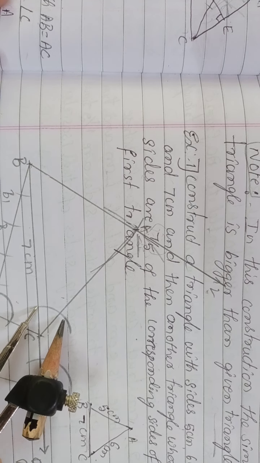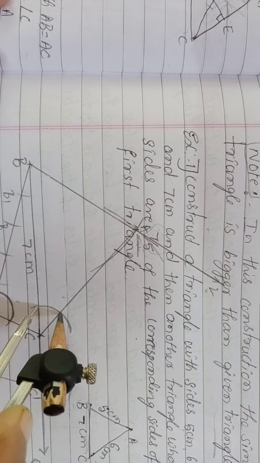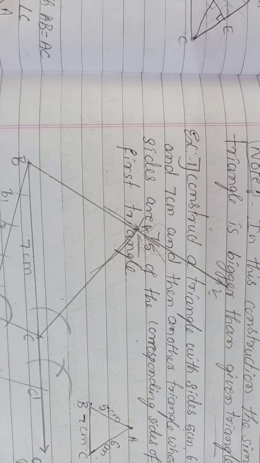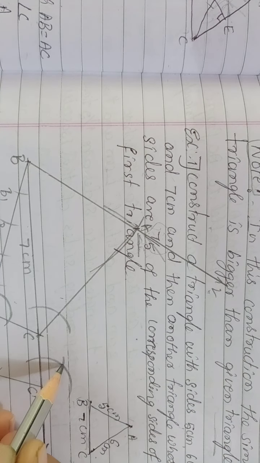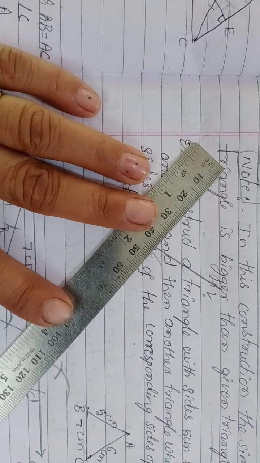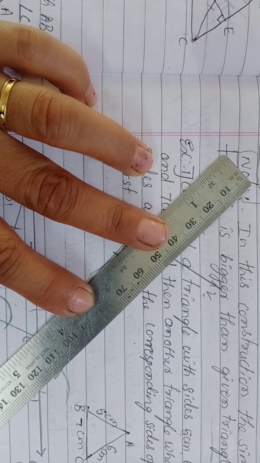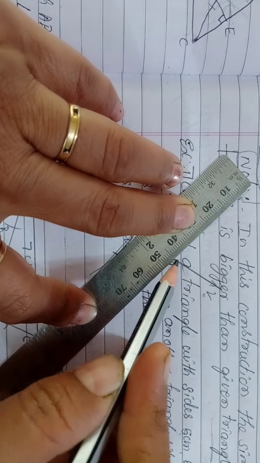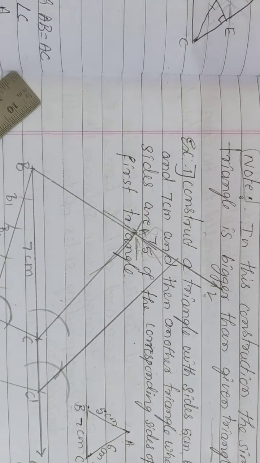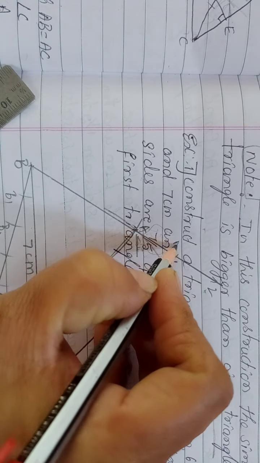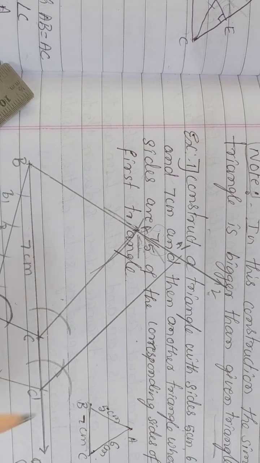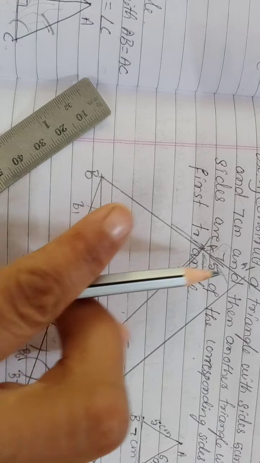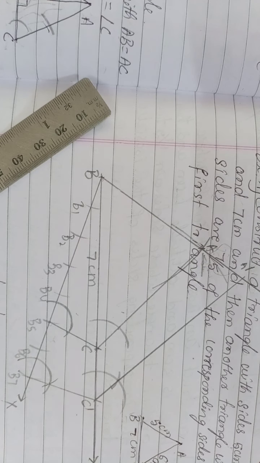Now measure this distance. This distance you should take. The same thing should be cut on this point. Okay, mark down this point. With C dash you join that point and extend up to AZ line. See, where it meets, it will be over A dash. Now we got the similar triangle construction. See here, C dash is lying outside and A dash is lying outside.